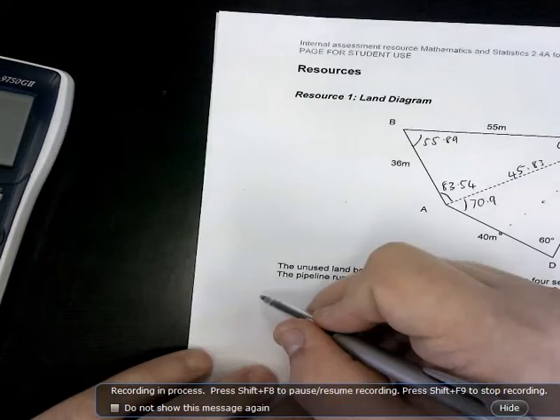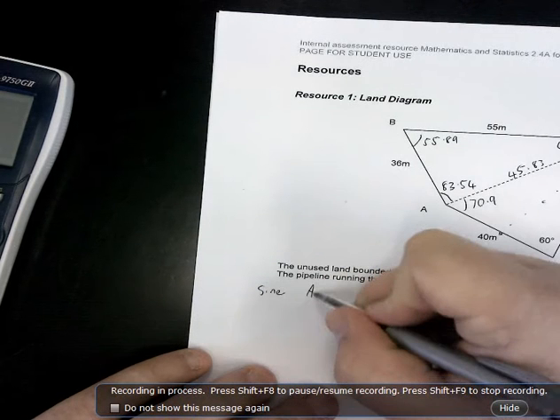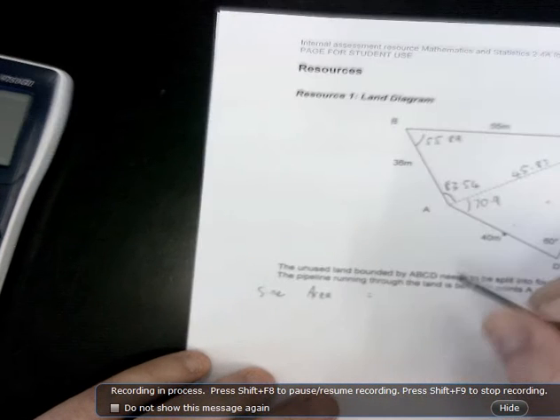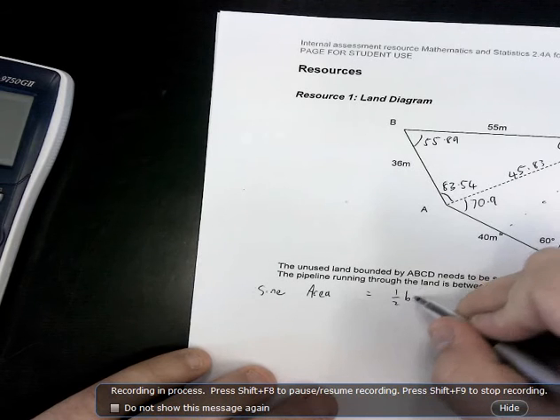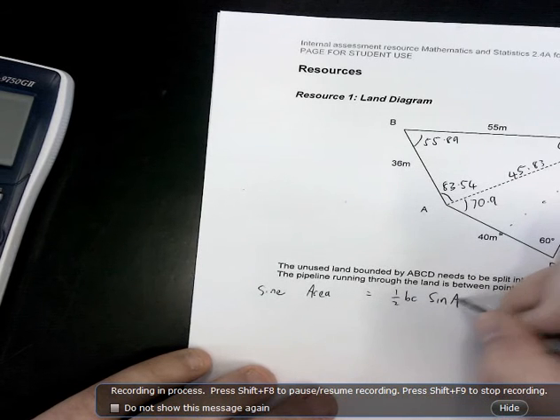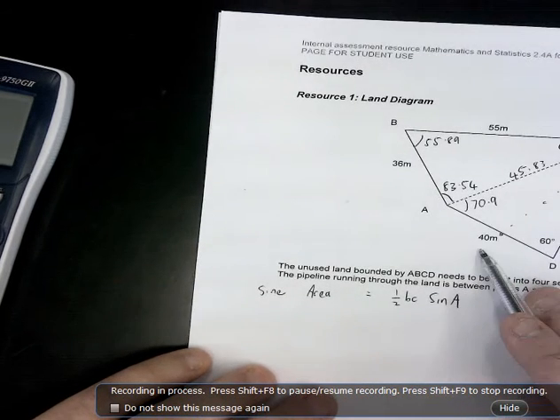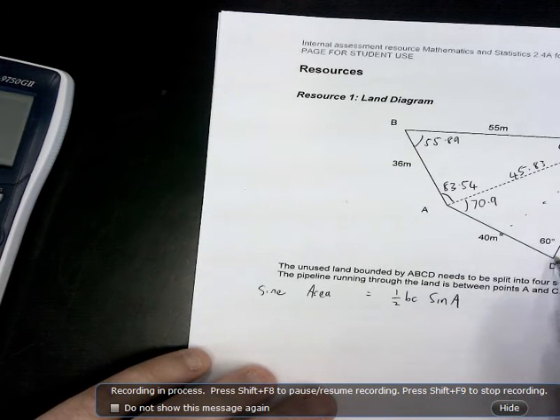Sine rule for area equals a half BC sine A. So if this is A, then that can be B and C there. It's just the 2 sides which join the angle.